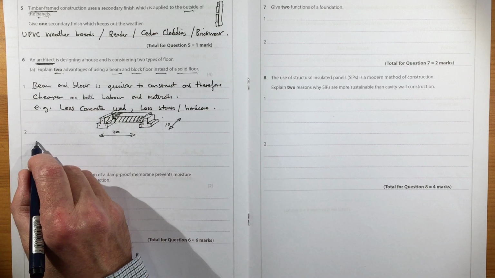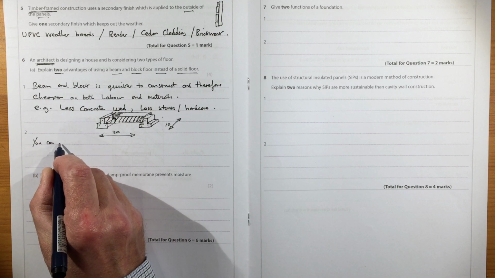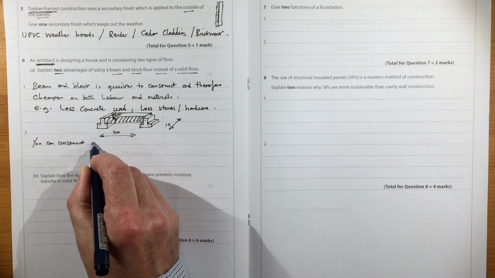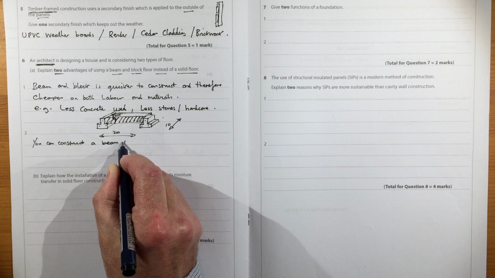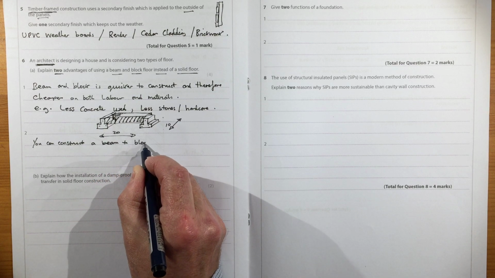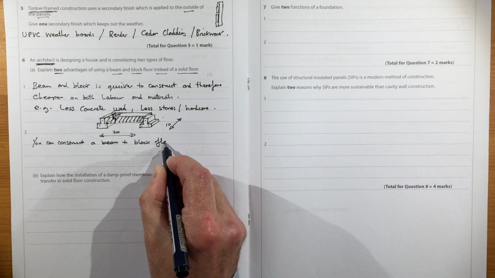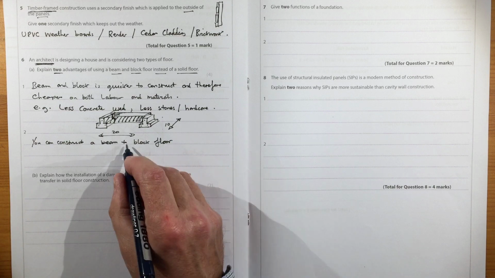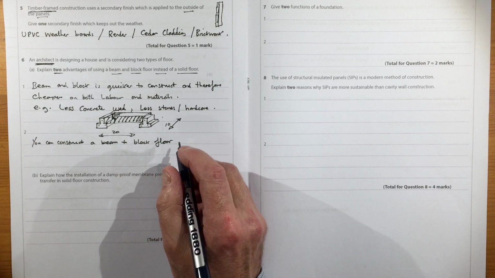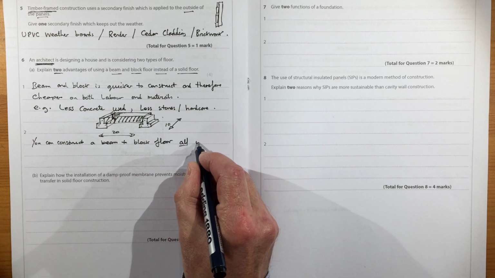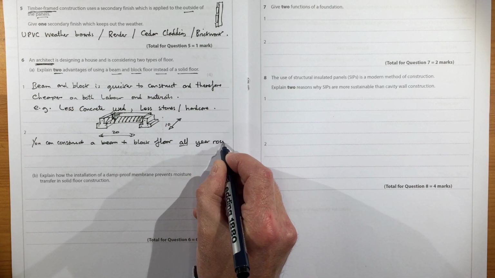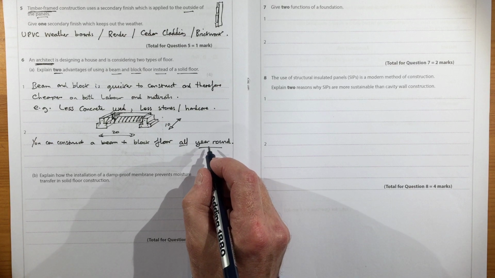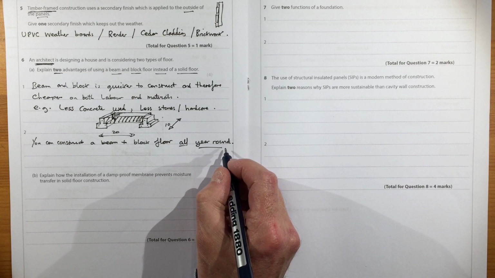Now, the other good point is you can construct a beam and block floor all year round, and that's a really important thing, all year round. So even in the wetter months of the year and the colder months.